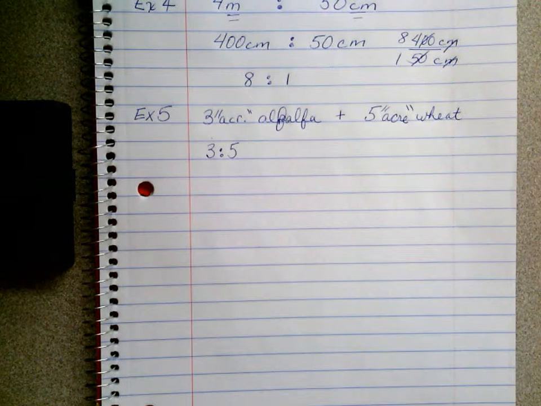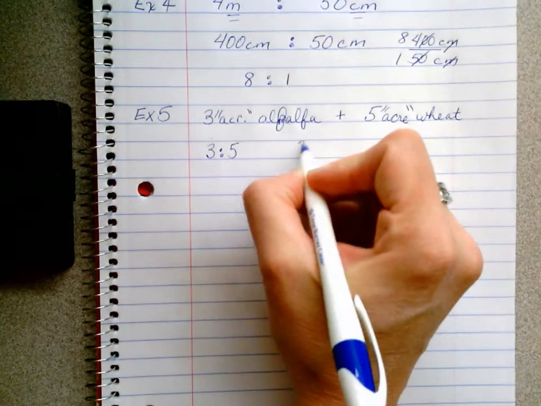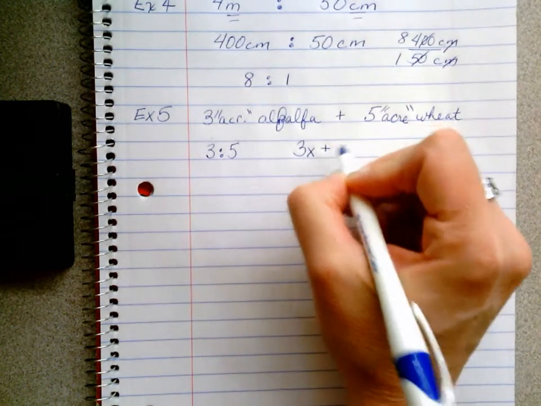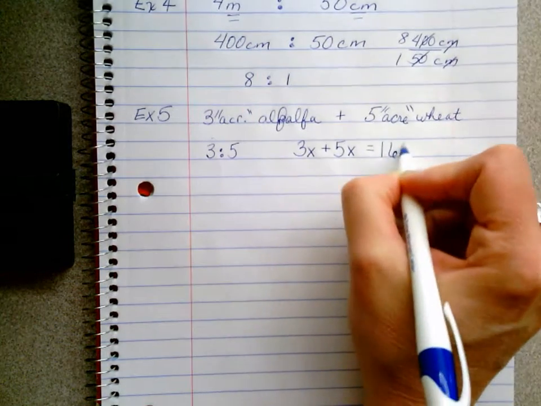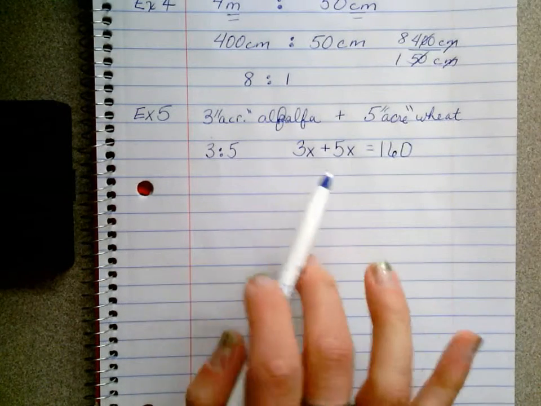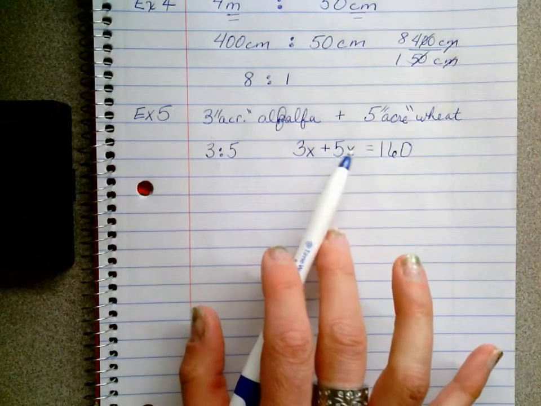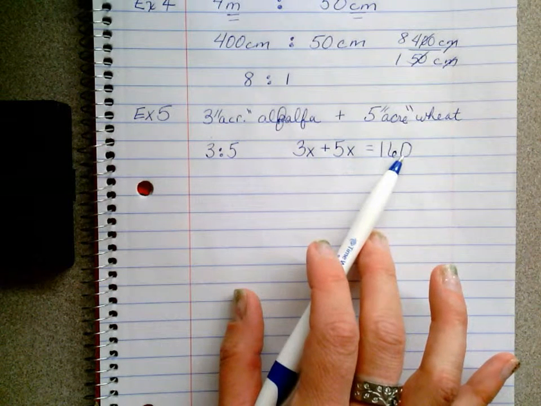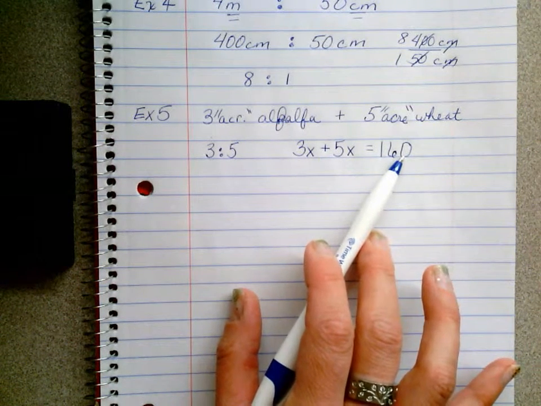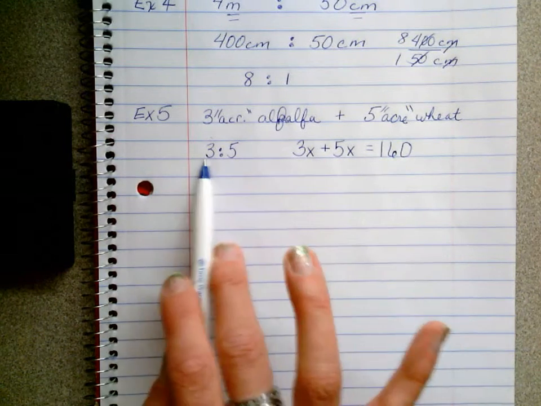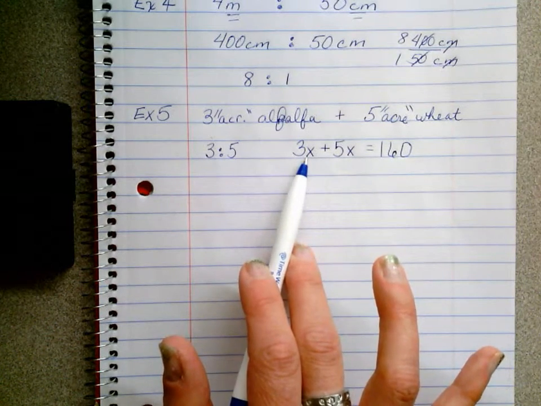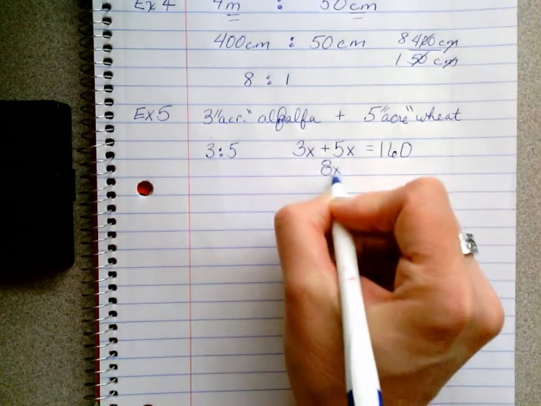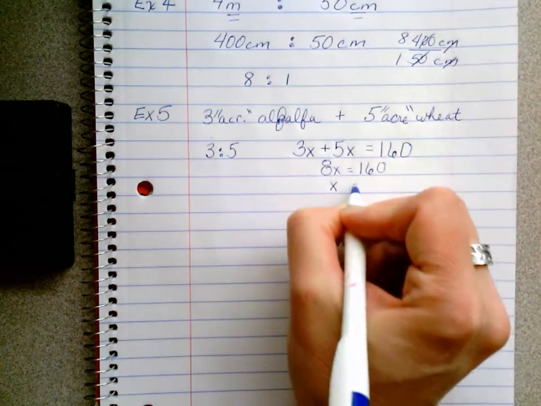Now, to express this and actually determine what those actual numbers are, you use a variable. Something like that. Okay? So 3 times x added to 5 times x is 160. You take the ratio and break it apart using x as the amount of acreage. Right now I get 8x equaling 160 and x equaling 20.